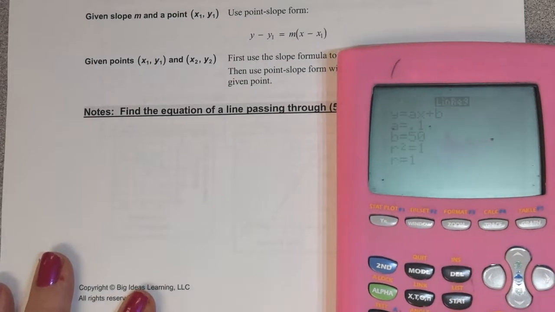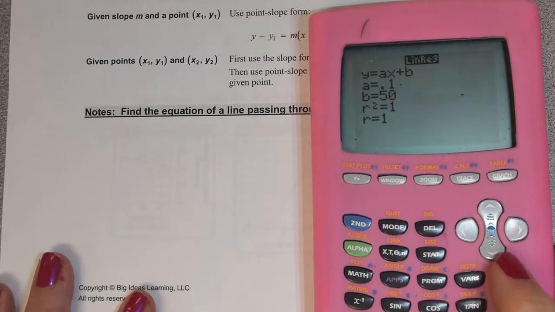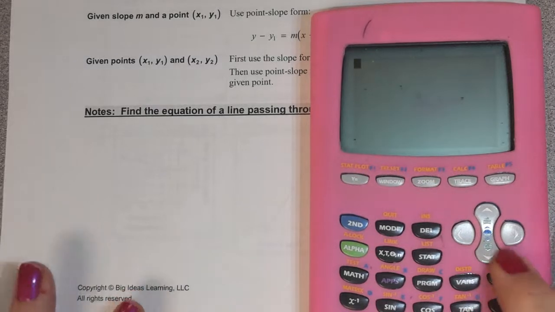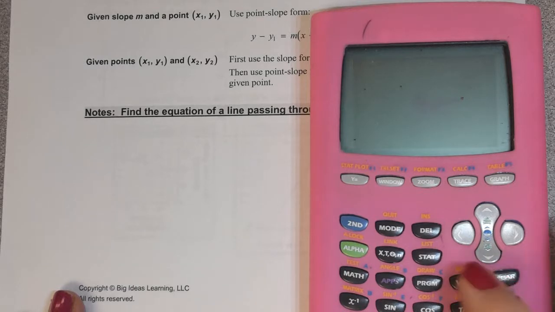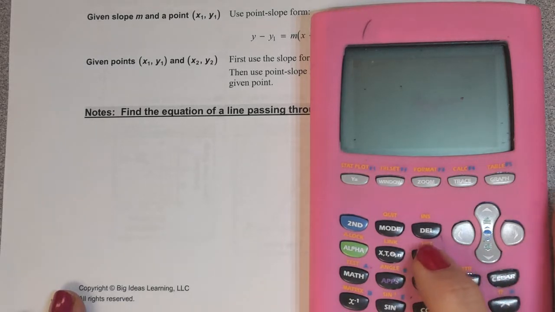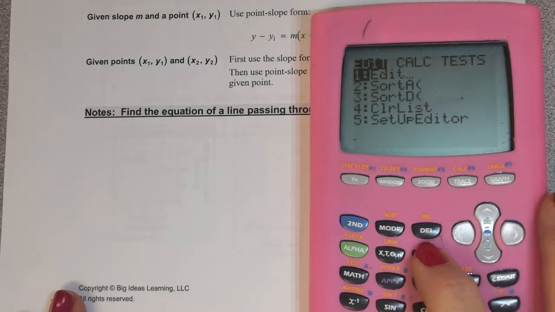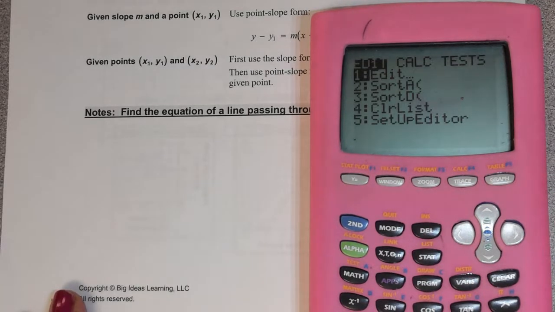You're going to turn it on, of course. Anything you have showing, hit clear. If you don't have your calculator with you, make sure you get one. Now you're going to go to your stat. So push your stat button right here. It's right below the delete key. And you're going to go to edit. So you're going to hit enter.